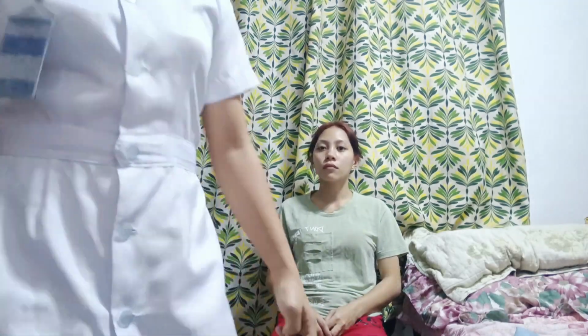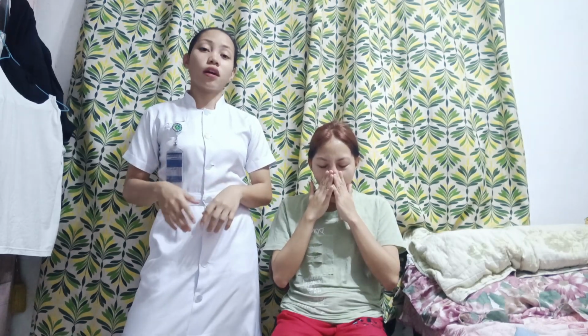Describe the two physical examination techniques when assessing the skin. Okay, so the preparation, the knowledge is to prepare the client and the necessary equipment, and also the two physical examination techniques when assessing the skin, and then describe changes that are common with aging of the skin.